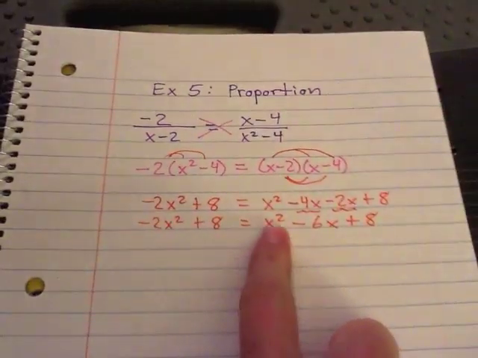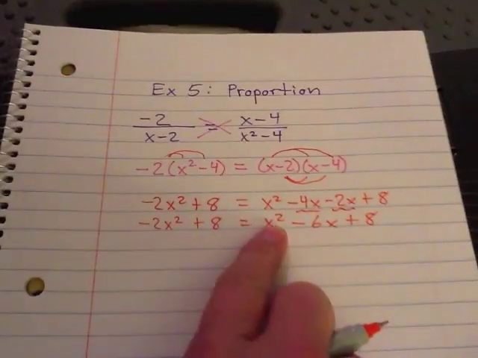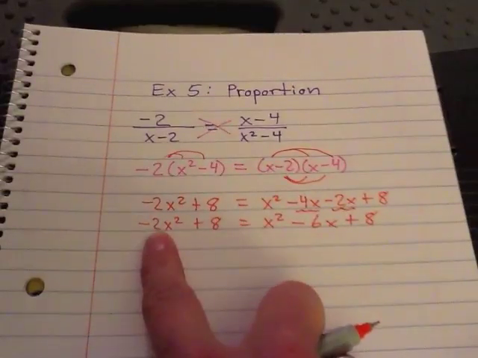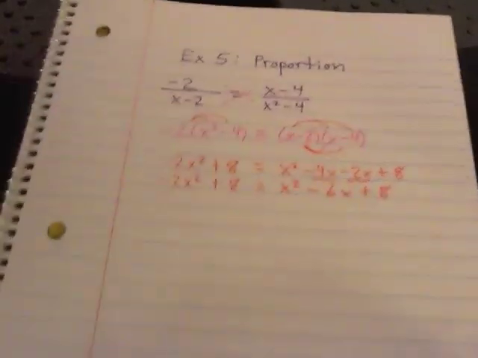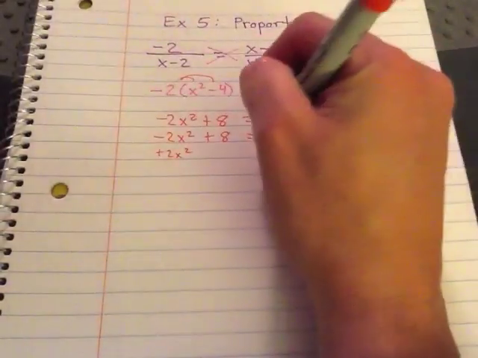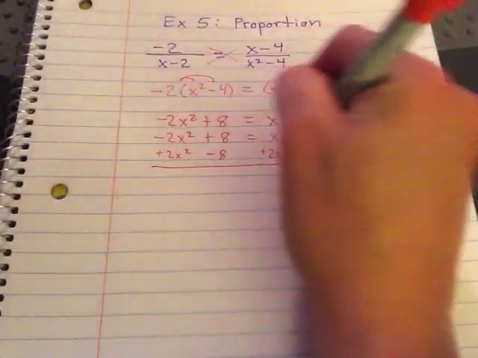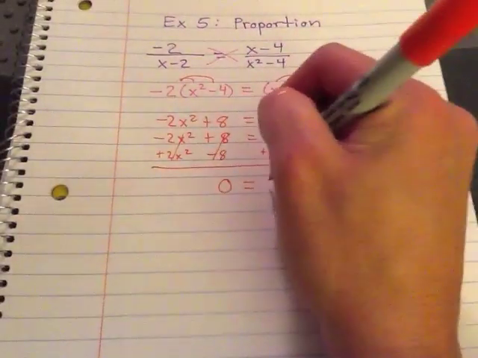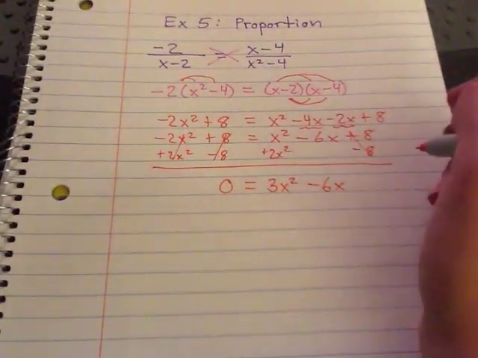Now, I'm looking at my x squareds because I don't like to have a negative. And when I look at my x squareds here, I notice that if I move 2x over, I have positive x squareds. If I was to move the x squared over, I'd have a negative x squared in there. So I want positive. I'm going to move everything to the right this time. So I'm going to add 2x squared and add 2x squared, and I'm going to subtract 8 and subtract 8. So I went ahead and did everything at the same time. I should have 0 on the left, and then I end up with 3x squared, subtracting 6x, and my 8's cancel and become 0.